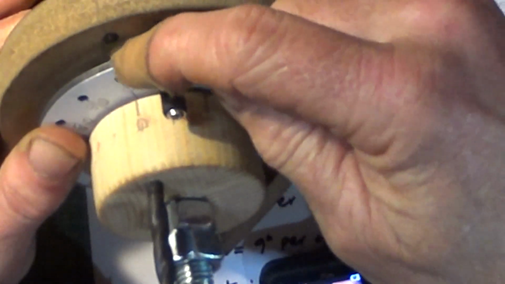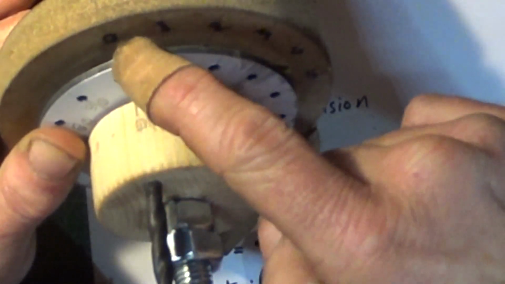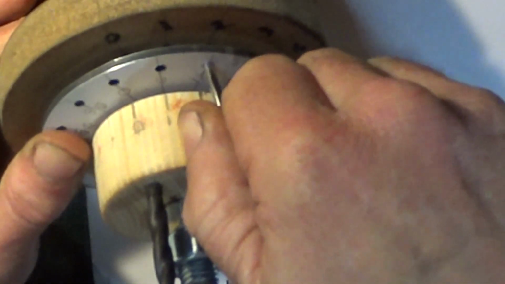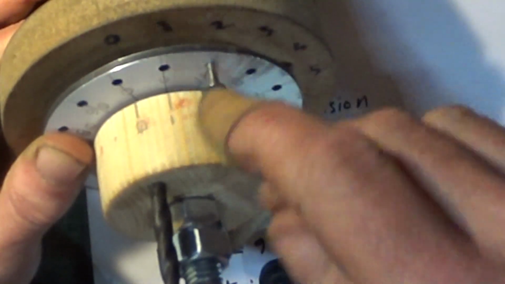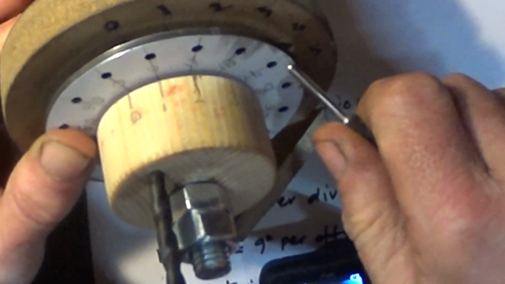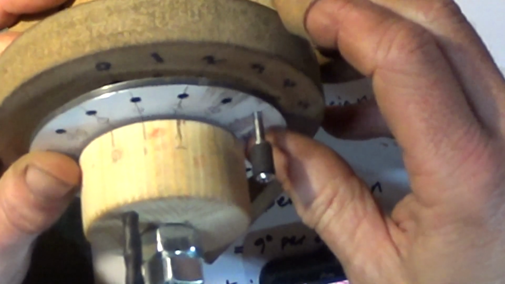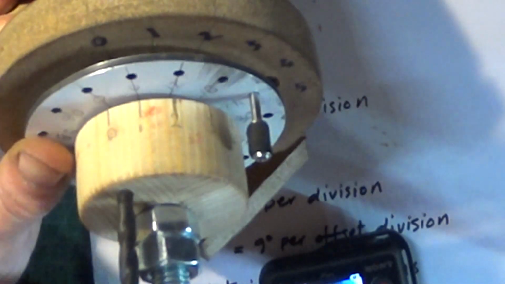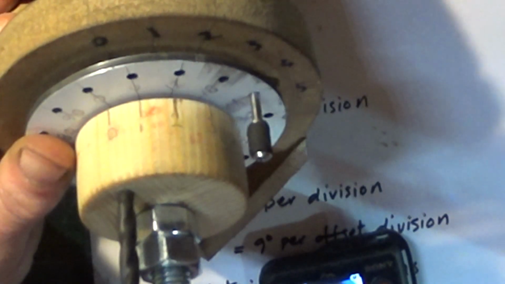you notice that in this case I've advanced the 0 mark to 3.75 degrees, because this is 96 divisions. If I go round to 2, I've now advanced 7.5 degrees. If I go round to 4, I've advanced 15 degrees, and so on. So advanced to 5, I'm back at 0, 22.5 degrees.